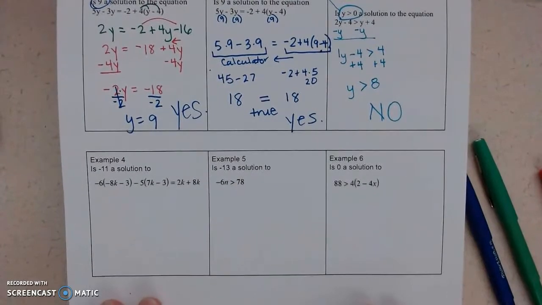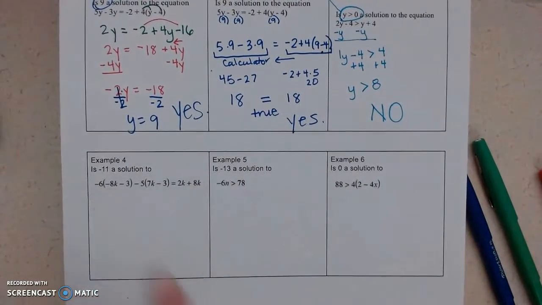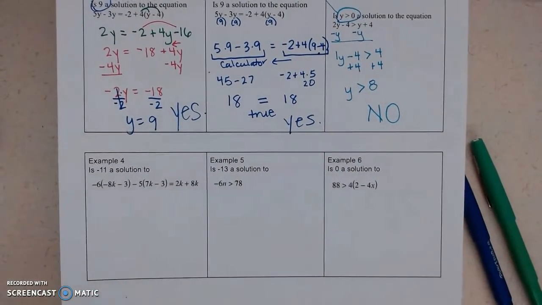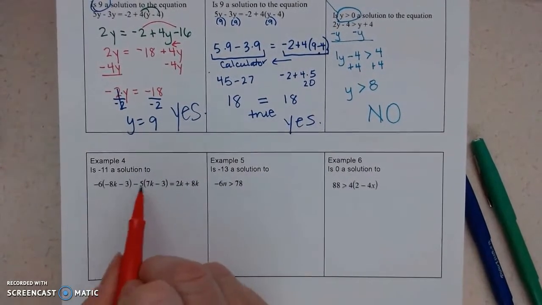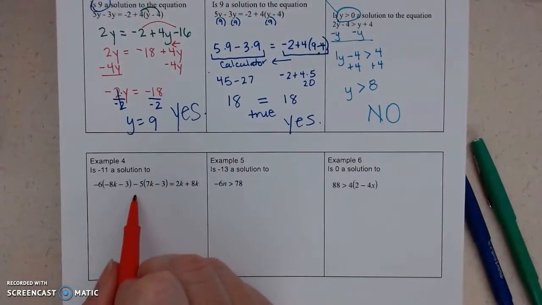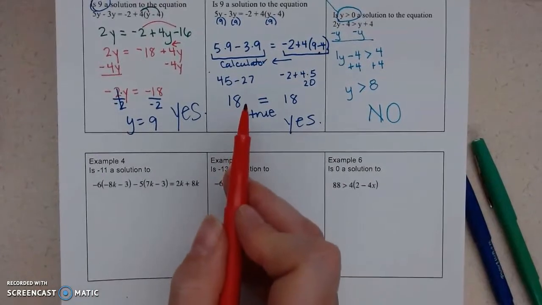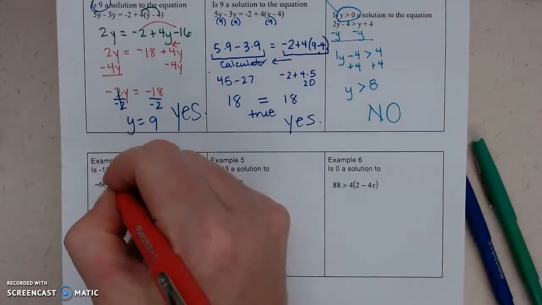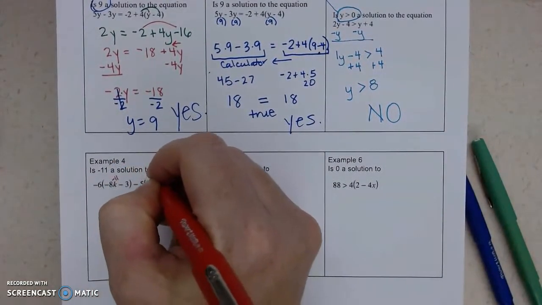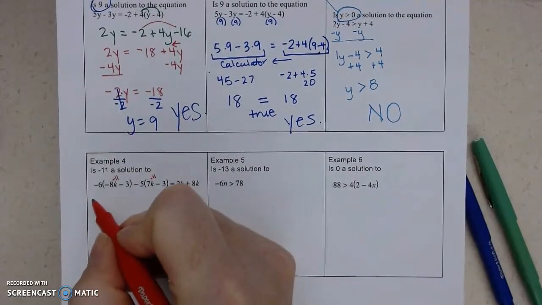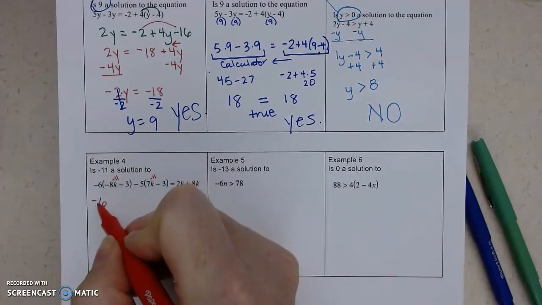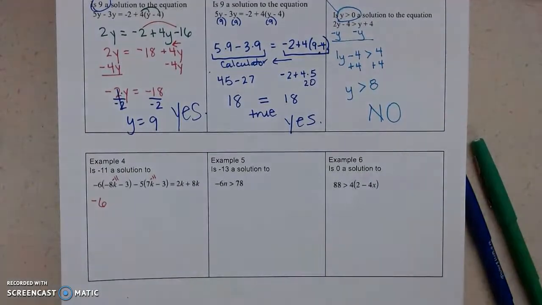All right, we're going to try 3 more just for practice. This one is super long. It's probably going to be a lot faster if you substitute. So I'm going to plug in negative 11 everywhere. We're going to literally type that into a calculator.